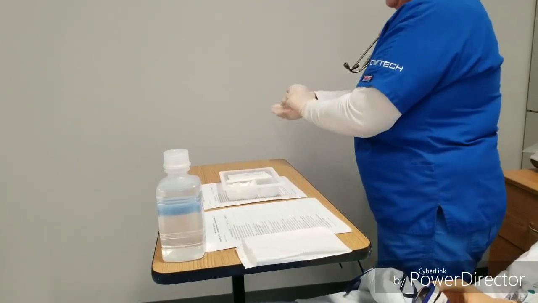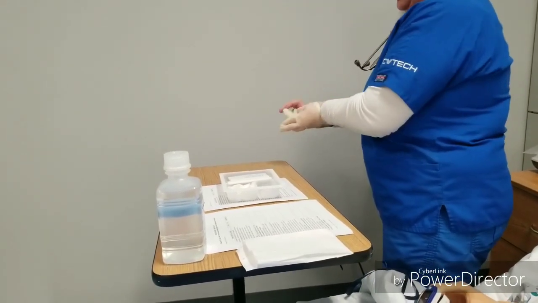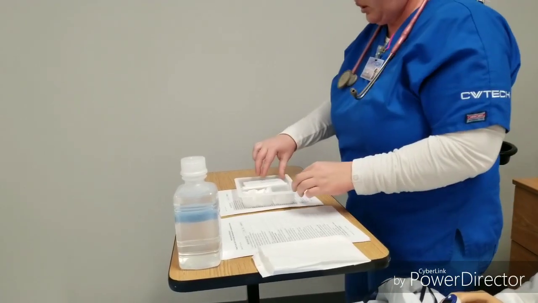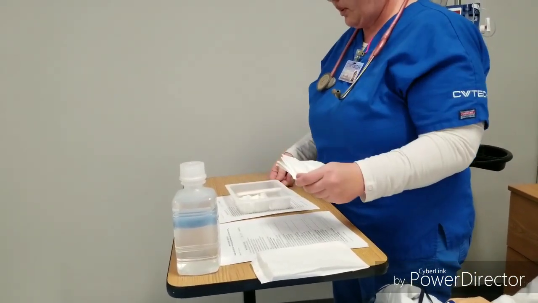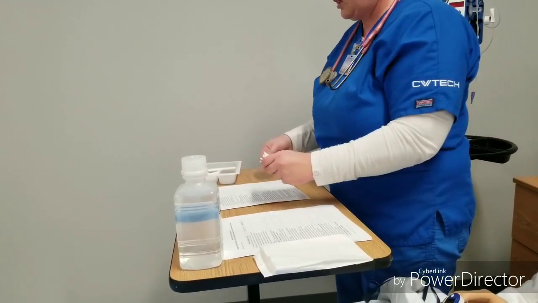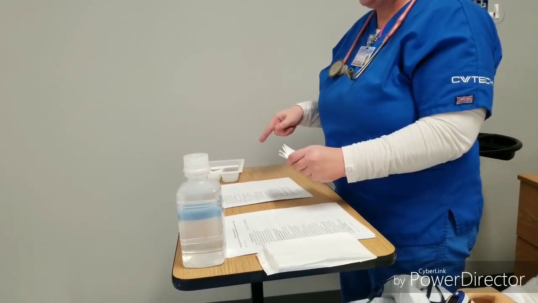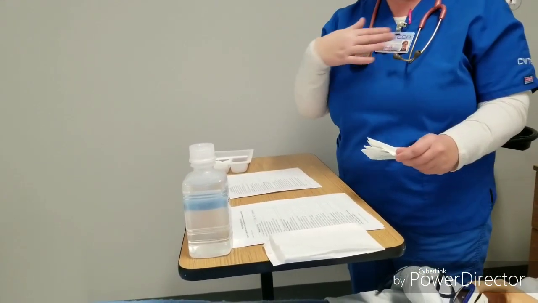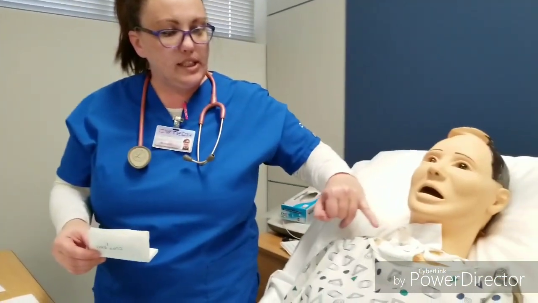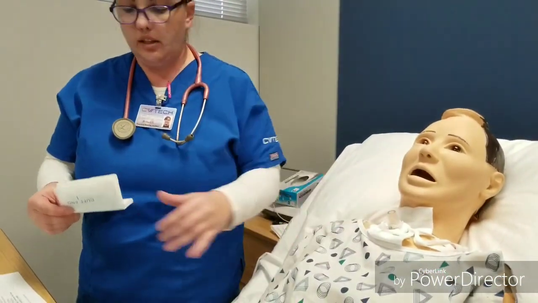Discard this. I will take these off. So there's gloves in here. Take my gloves out. Move this. Remember, everything in there is sterile. It comes with a drape that we're going to put on the patient to keep the patient's chest dry and everything. And we're going to change this dressing underneath the trach.